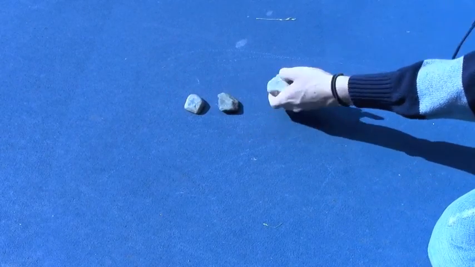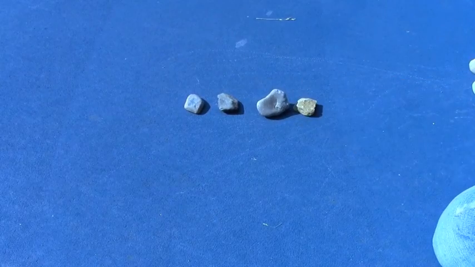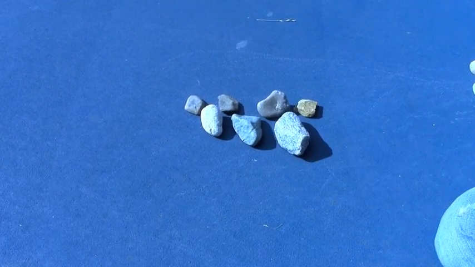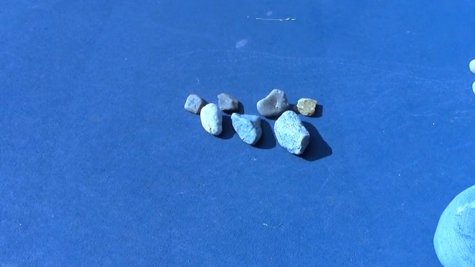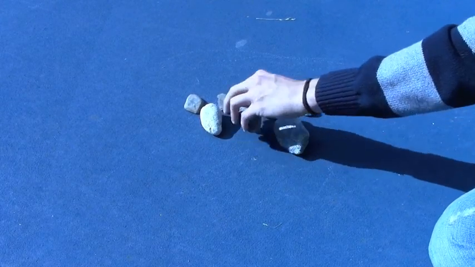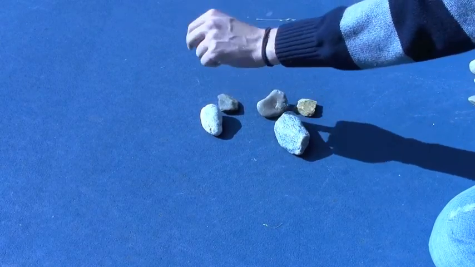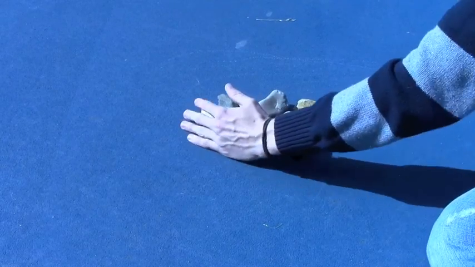We'll start with 1, 2, 3, 4, 5, 6, and 7. So now I have 7 rocks. We want to take away 2. So we'll take away 1 here and 1 here. So now we have 1, 2, 3, 4, and 5 rocks left.